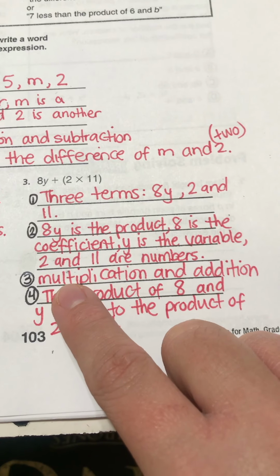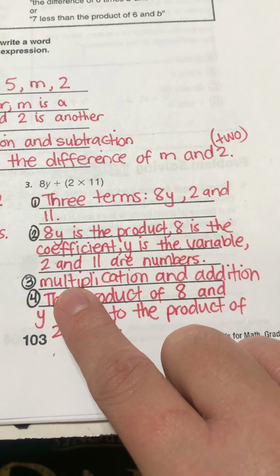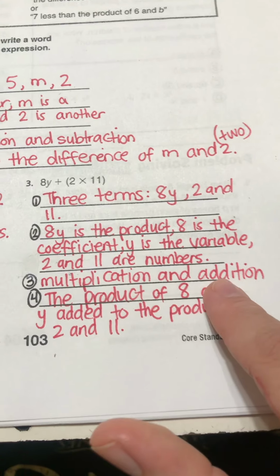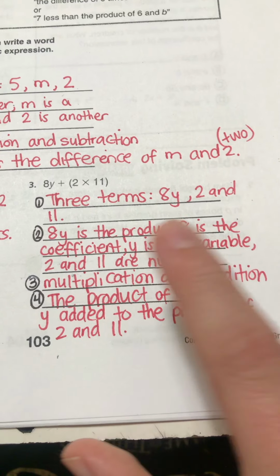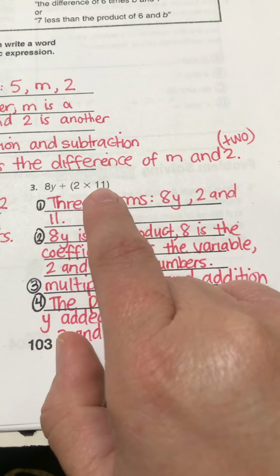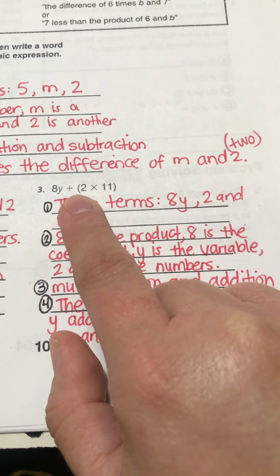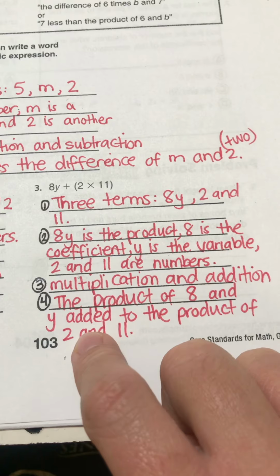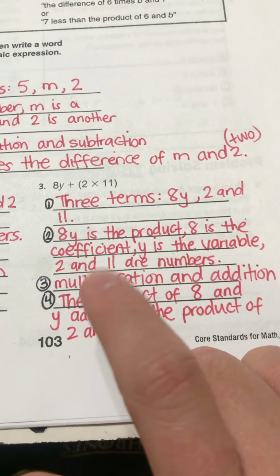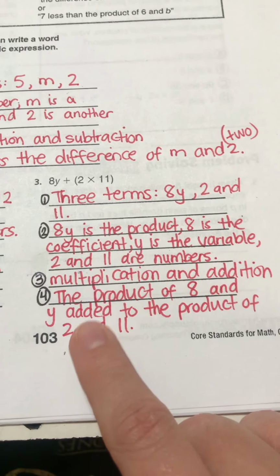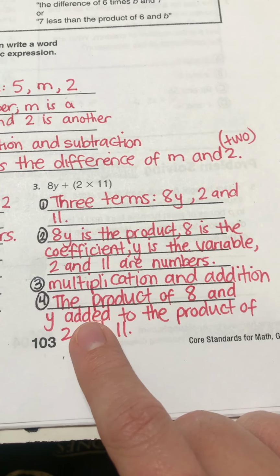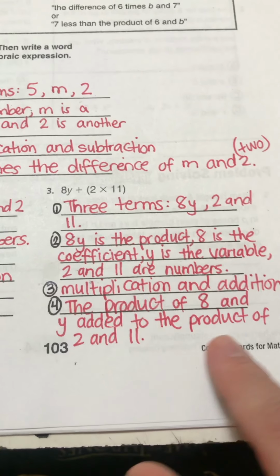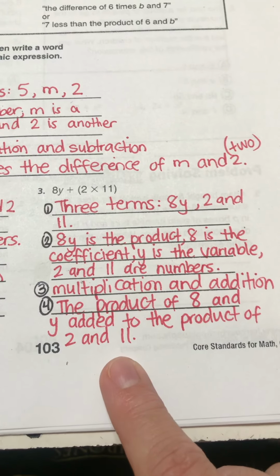For the third part, we are identifying the operations. So we have multiplication and addition in this expression. There's multiplication happening here, and then addition between the two. And then lastly, let's go ahead and write this out in words, which, remember, you could write in many different ways. So we have the product of 8 and y added to the product of 2 and 11.